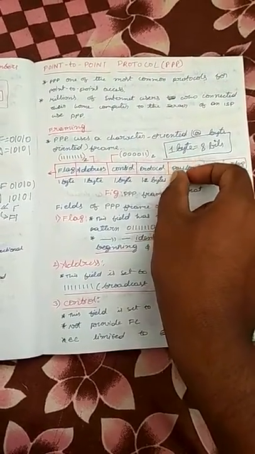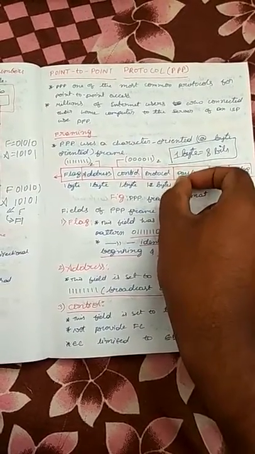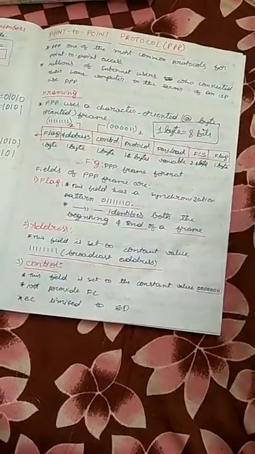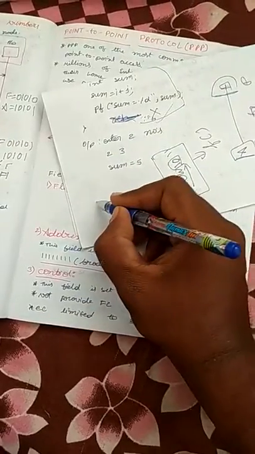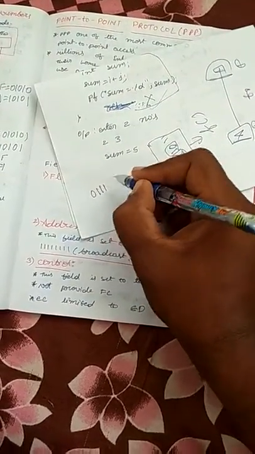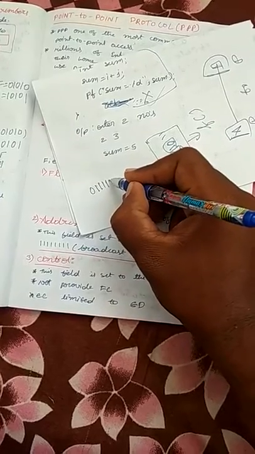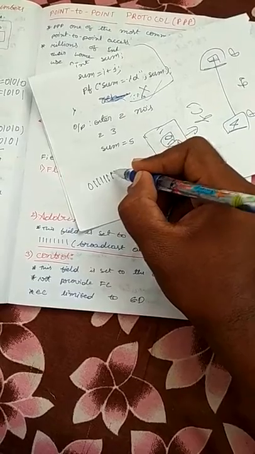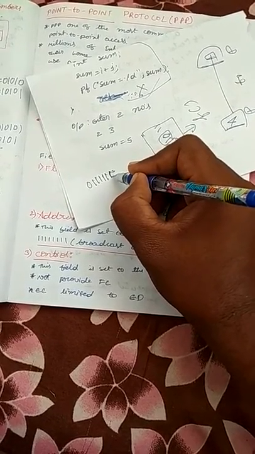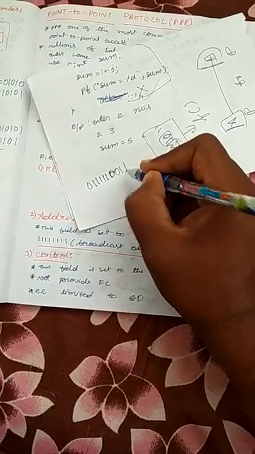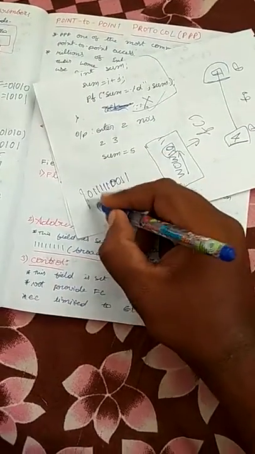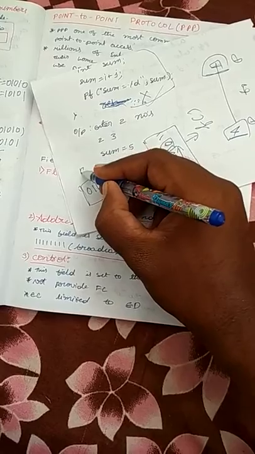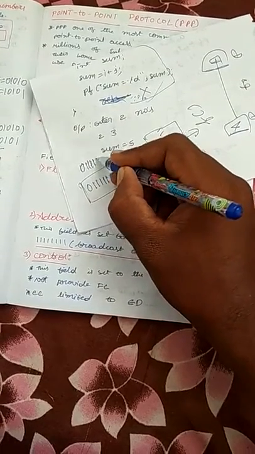What is bit stuffing? It was explained in the previous video, refer to it and you will come to know. For example, if data contains 1 1 1 1 1 1 like this, and the flag is 0 1 1 1 1 1 1 0.